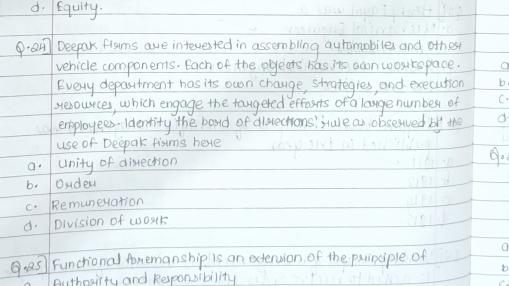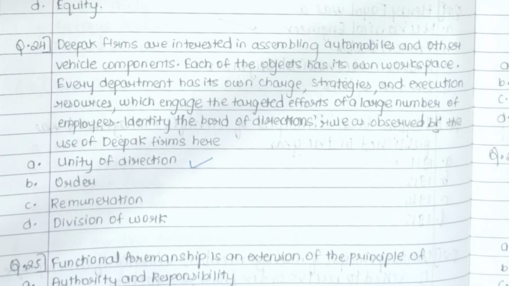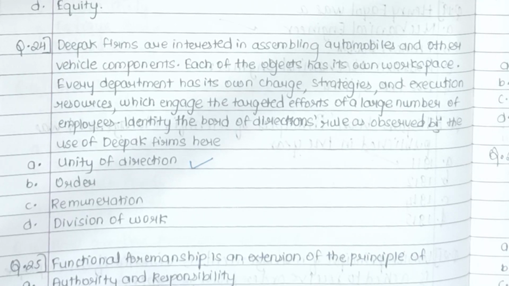Why? Because when we read the last statement, it says identify the board of directors' rule. So what was the rule that was followed by the board of directors here? Here the answer is direction, because a proper and correct direction was given to all the employees. When they were given a correct direction, they exactly knew in which way they needed to channelize their efforts, which is very important. And this was the initiative taken by the board of directors.